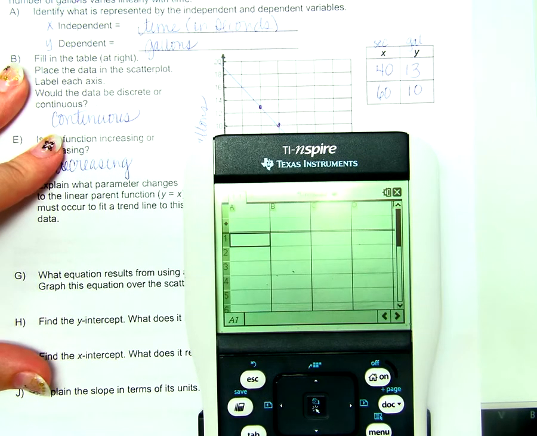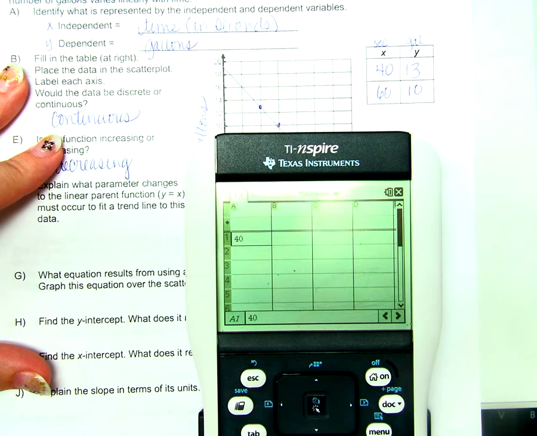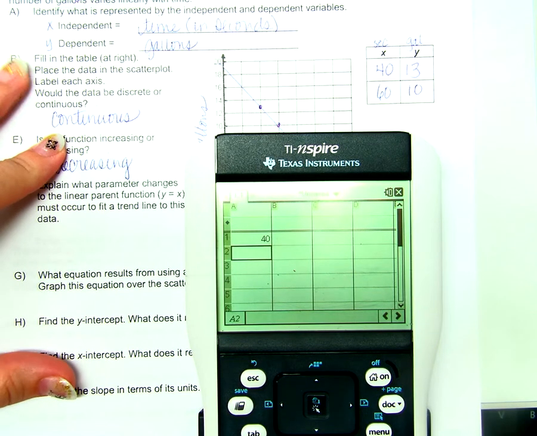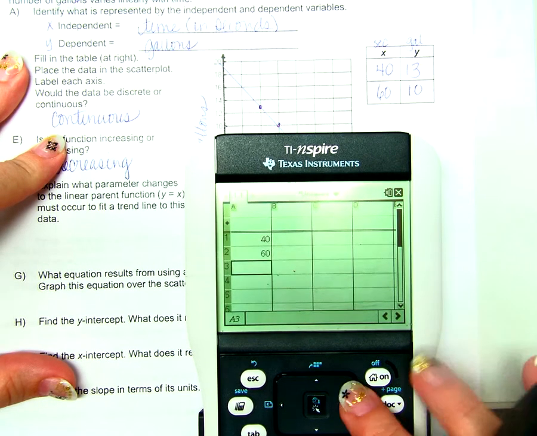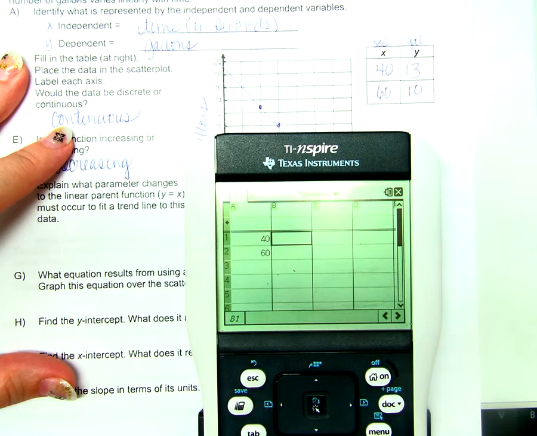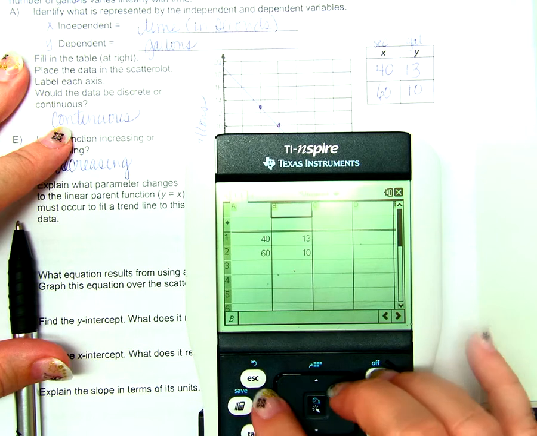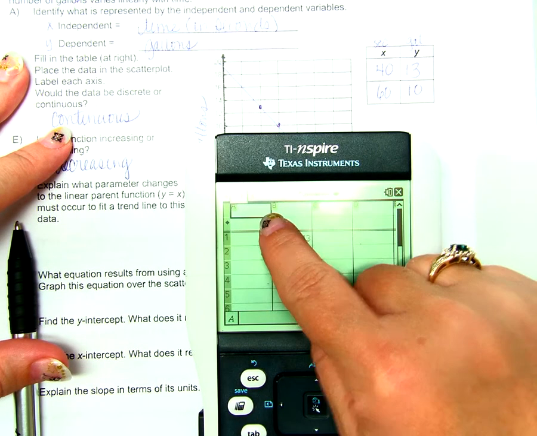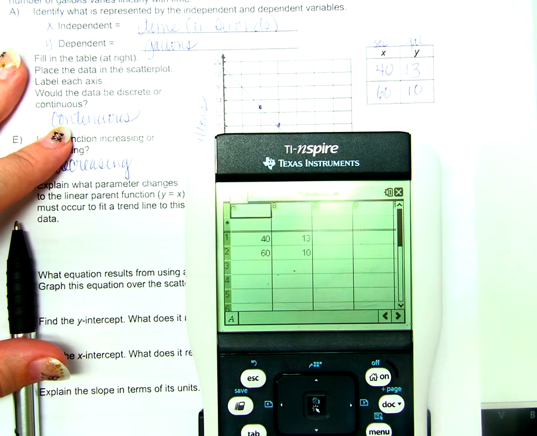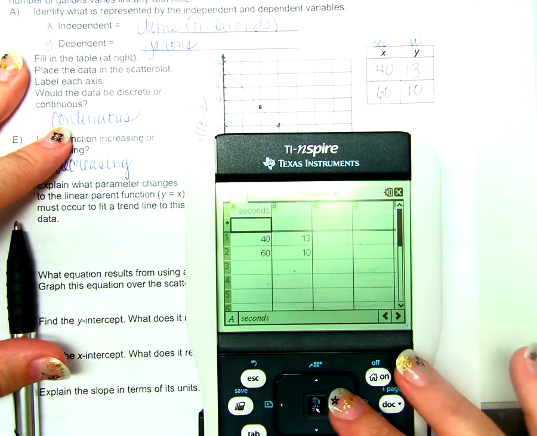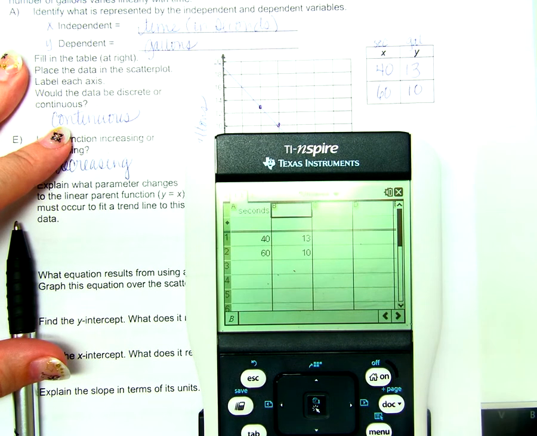So I have the x value 40 and the x value 60. And I also have the y value 13 and the y value 10. Now to help me out here in just a second, I'm going to go and name these. And remember, I have to move all the way up to the top. This is going to be seconds, S-E-C. And this one is going to be gallons.